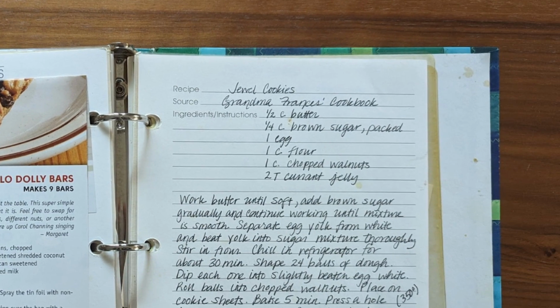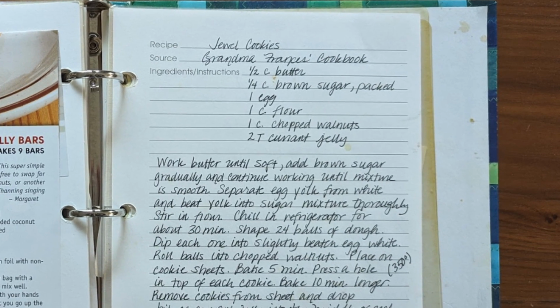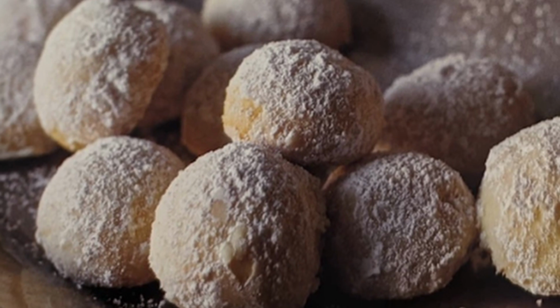I added some of my personal favorites to the list: the jewel thumbprint cookies from my Grandma Frances's cookbook, and the Mexican wedding cakes that were a holiday standard in my house growing up.